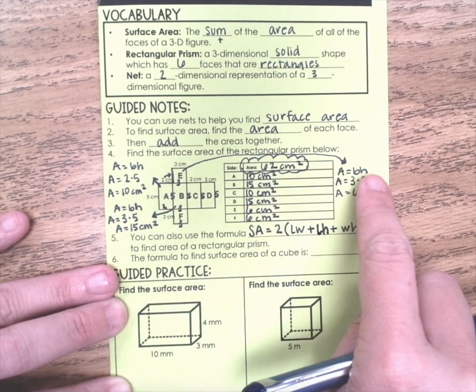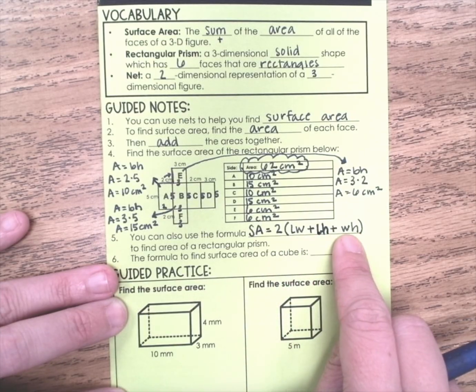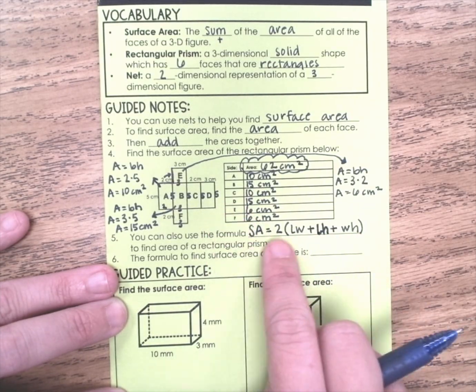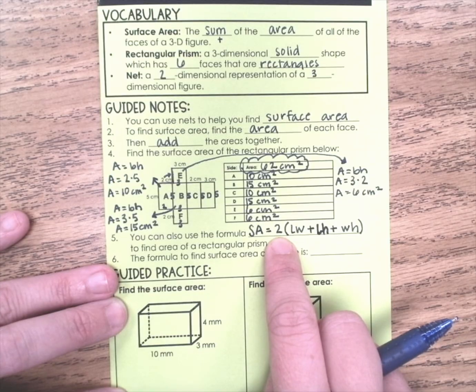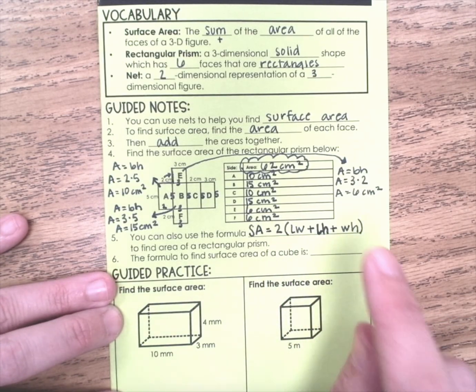You could see we had 3 different little sets where we were taking length times width or base times height. You can think of all of those kind of fit in there. And there was 2 of each. Remember we said they had a twin? That's why we're taking it times 2. And we added all of those areas together.